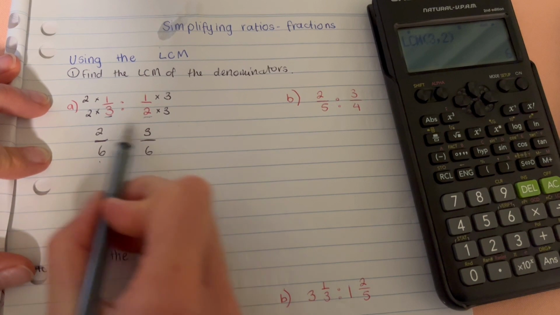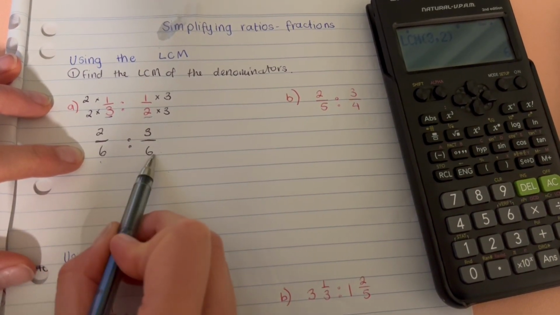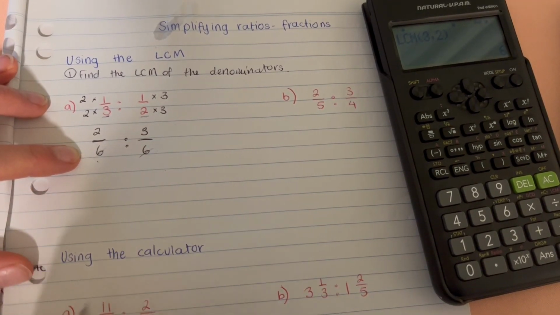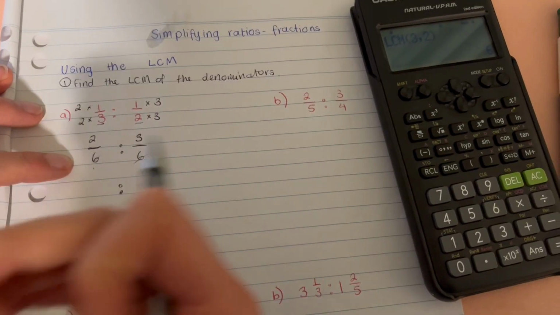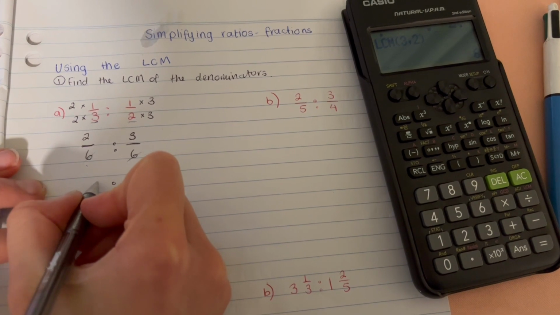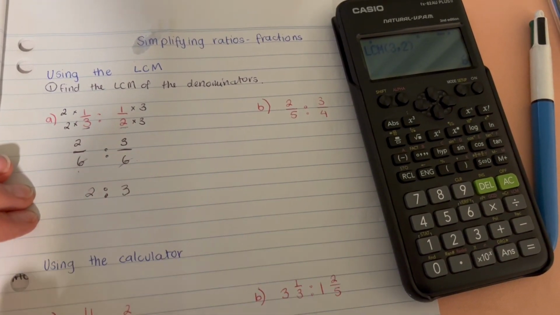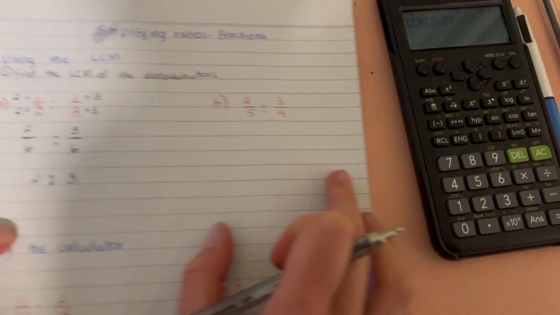Now, when you have a ratio with fractions where both fractions have the same denominator, you can just cancel out those denominators. Because now we're comparing like fractions, or fractions with the same denominator. So I can rewrite this as 2 to 3. And that's in its fully simplified form. Let's have a look at the next one.